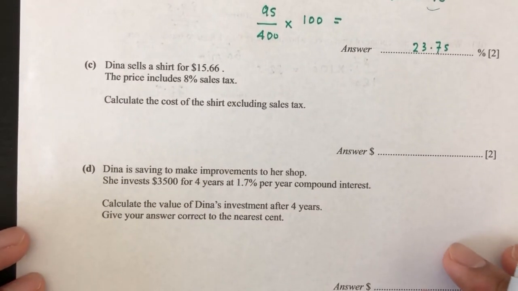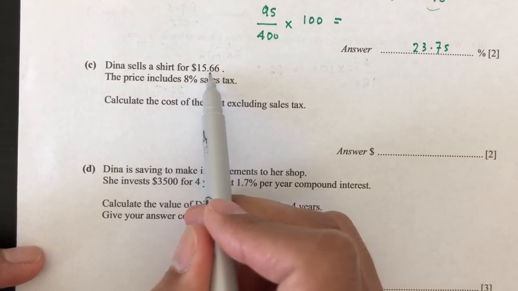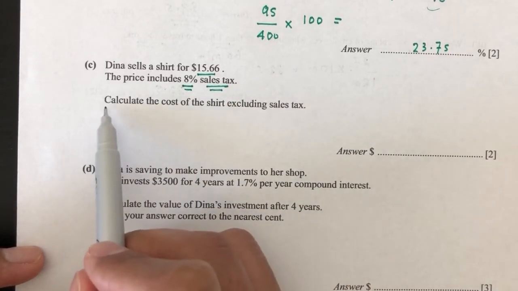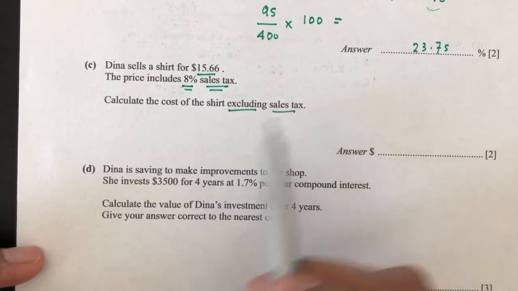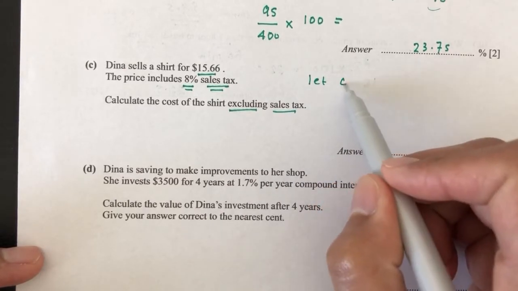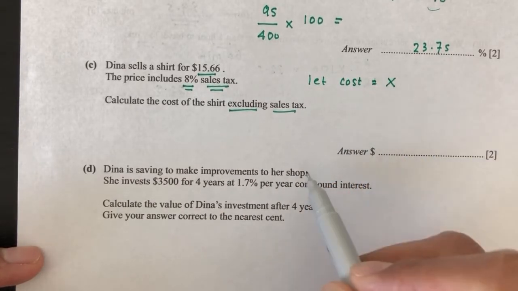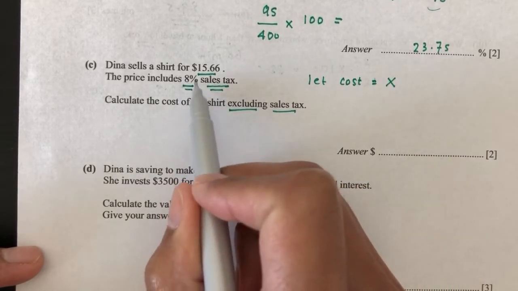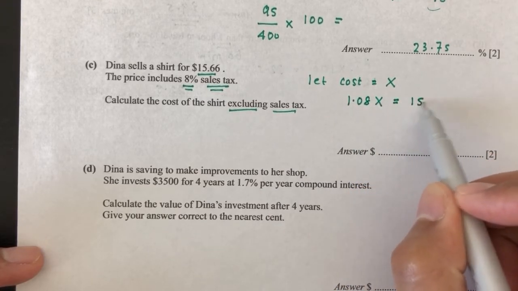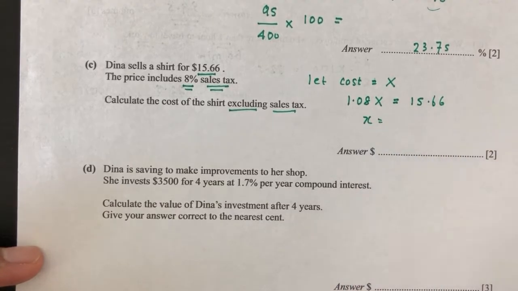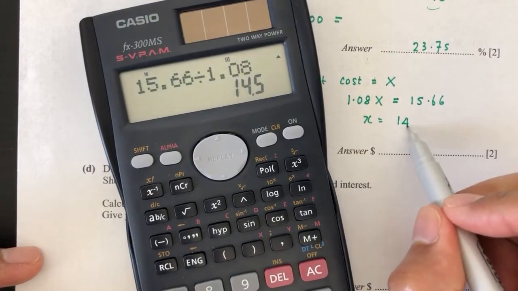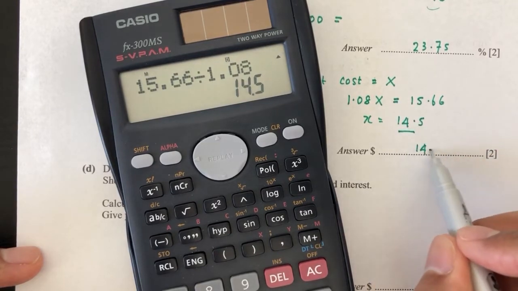Moving on to part C. Dina sells a shirt for $15.66. The price includes an 8% sales tax. Calculate the cost of the shirt excluding the tax. So what you can do is first write, let the cost of the shirt equal X. We know that when we add 8% on X, it will become 15.66. Find the value of X. So 15.66 divided by 1.08, that will be 14.5. So the cost is $14.50.